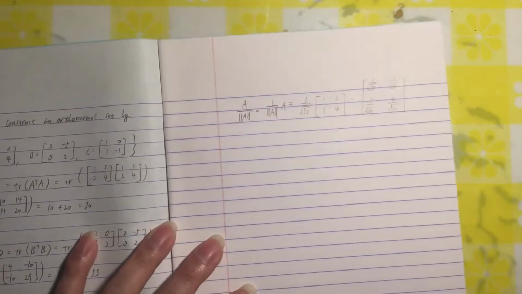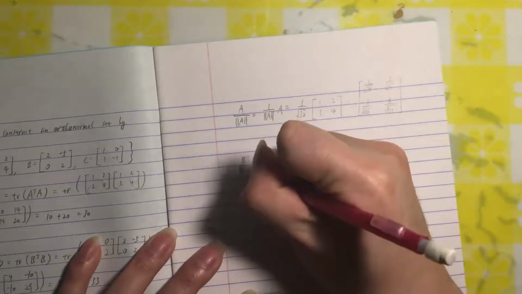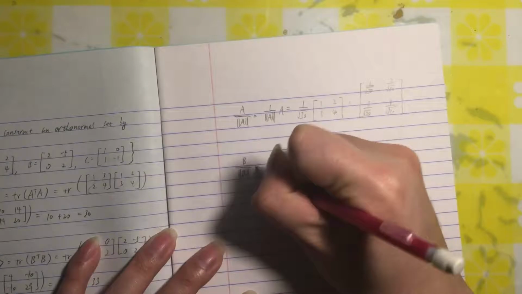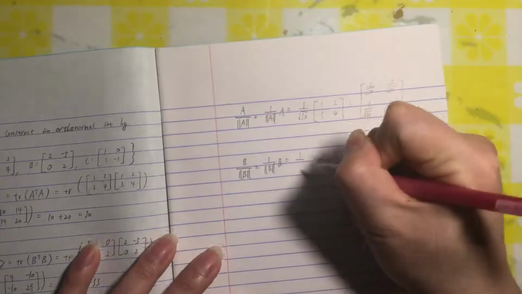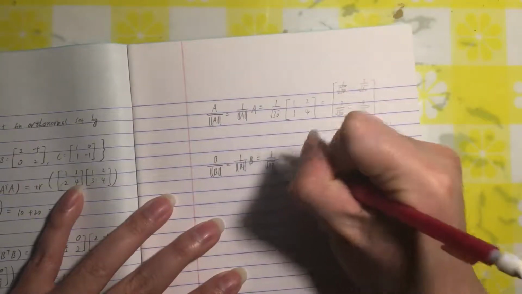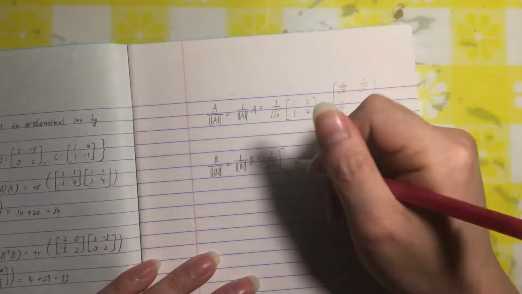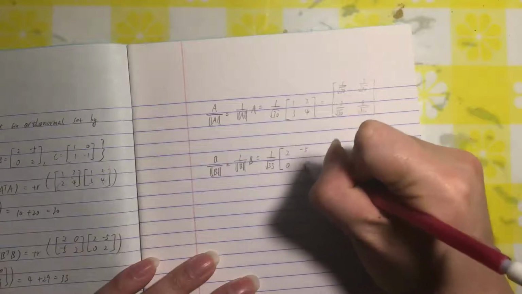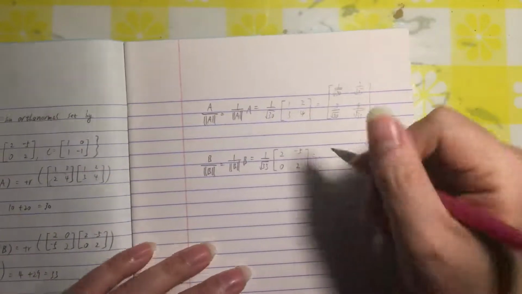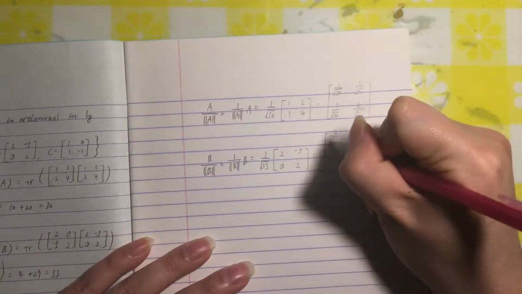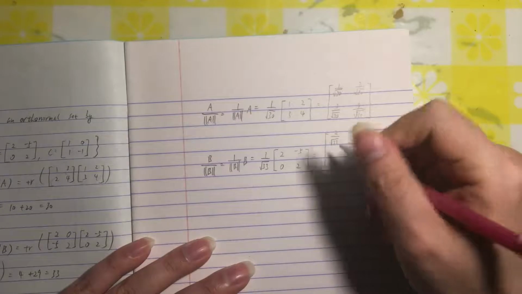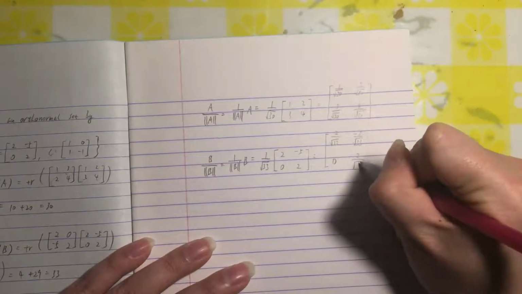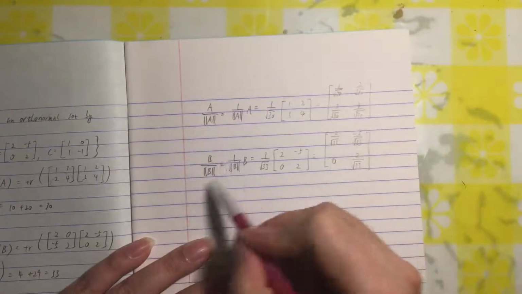Next, normalize matrix B. We use B divided by norm of B. That's the same as 1 over norm of B times B. And we know that norm of B is square root of 33. B is the matrix 2, -5, 0, 2. Then distribute. We get 2 over radical 33, -5 over radical 33, 0, and 2 over radical 33. That's how we normalize B.